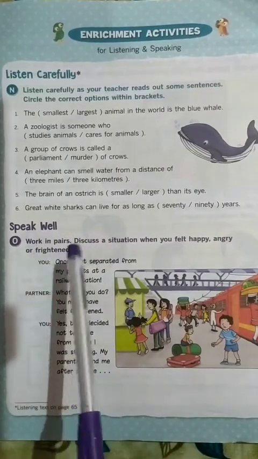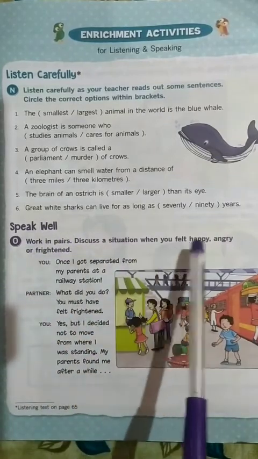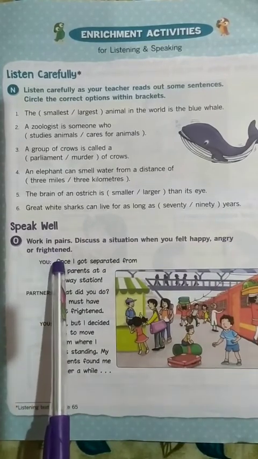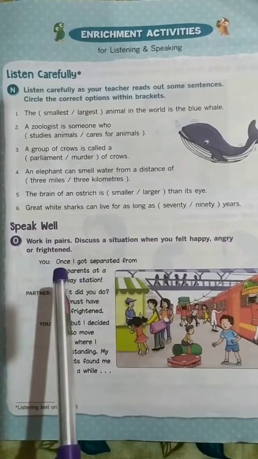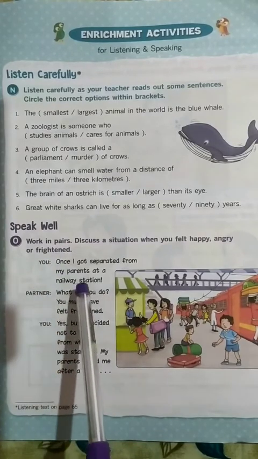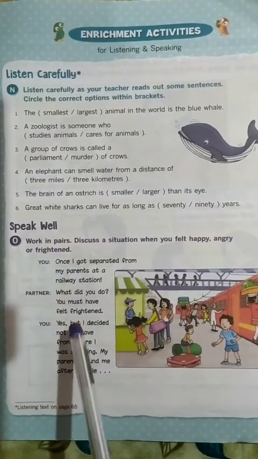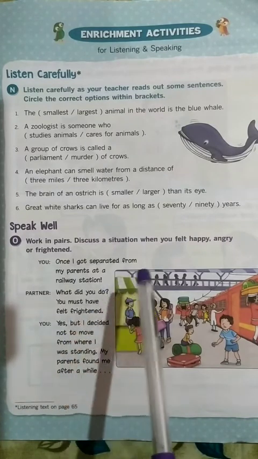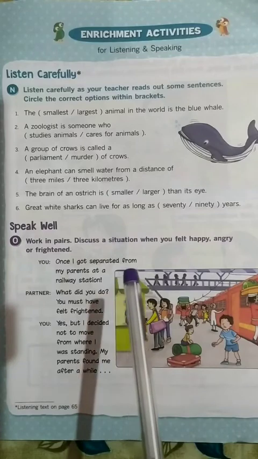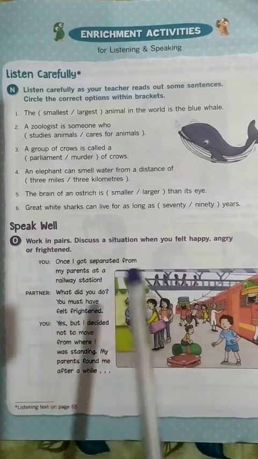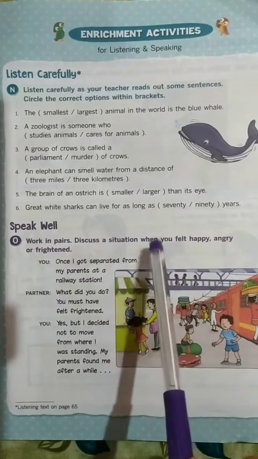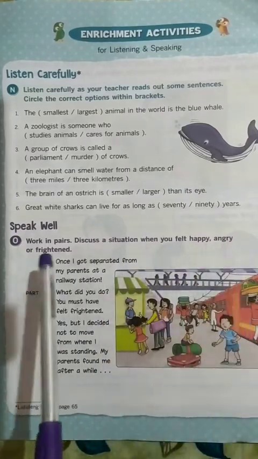Work in pairs. Discuss a situation when you felt happy, angry, or frightened. This is a speaking exercise. This is intended to improve your speaking skill. We can do it during our Google Meet session. You children should do a conversation. Okay? You should discuss a situation with your friends. A situation when you felt happy, angry, or frightened.